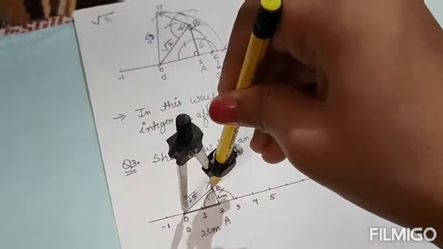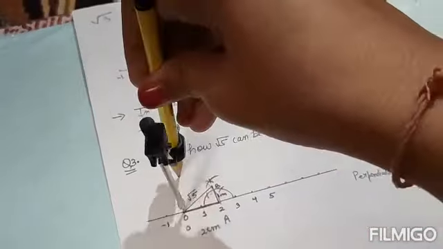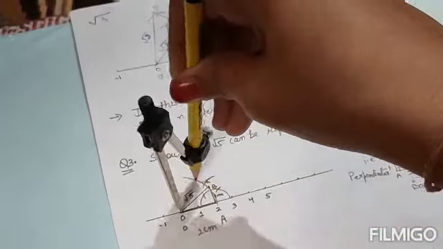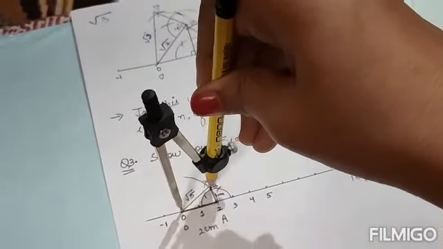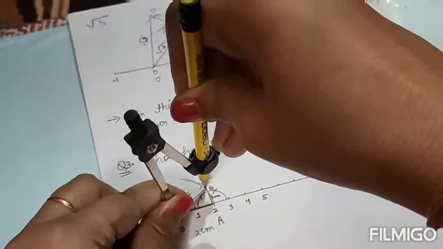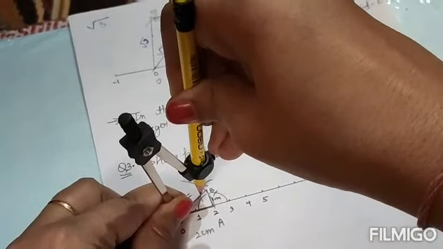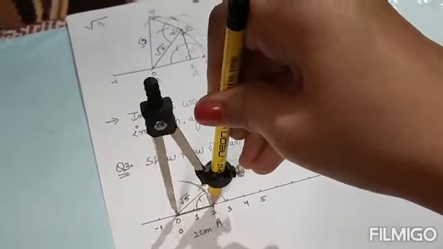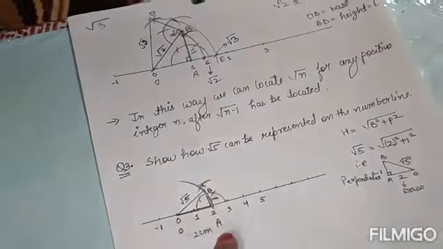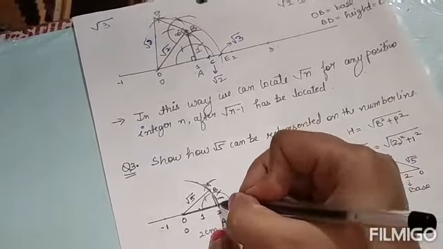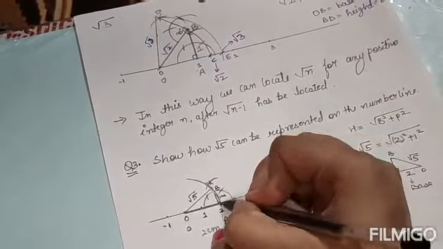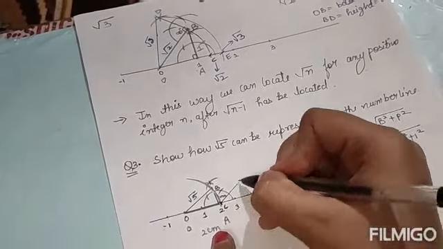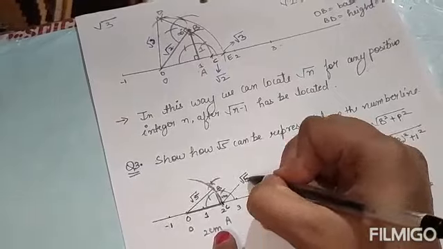From O, you have to draw this arc and it will cut number line at this point. Getting it? At this point. Name it C, and this will represent root 5.